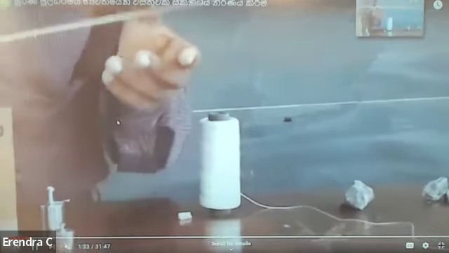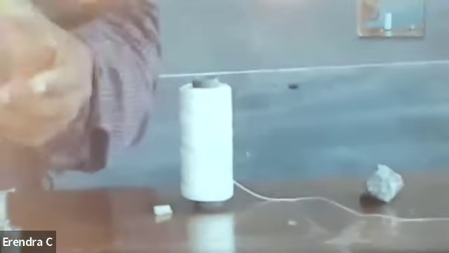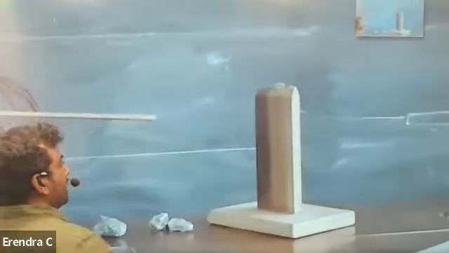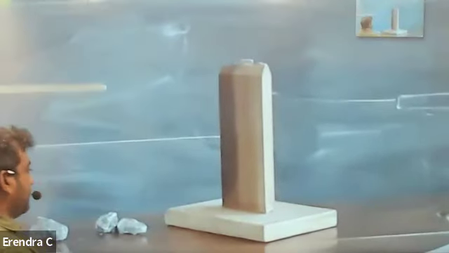Right, have a look. Not easy, huh? This practically is not easy to do because you calibrate and you get fed up. This will keep on moving. So this is your knife edge stand.